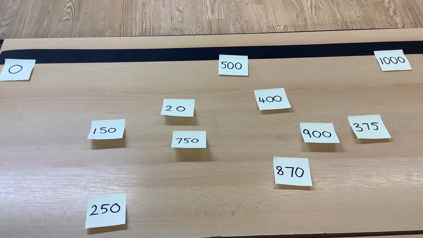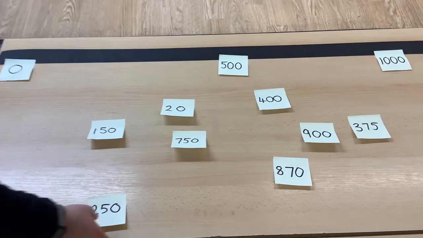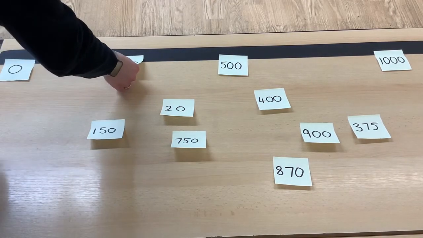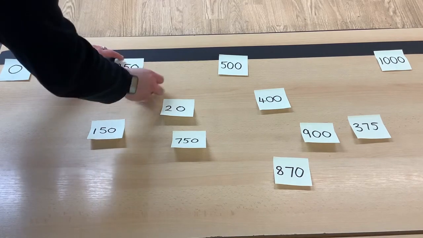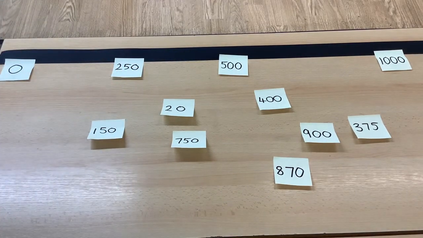Half of 500 is 250. So that's the number that I'm going to put on the number line next. So I'm going to look at 250 and I can see that it has got 2 hundreds. That means it's got to go to the left of 500 because it's got less hundreds. So I'm going to put it in the middle of 0 and 500. So I've done halfway between 0 and 500.